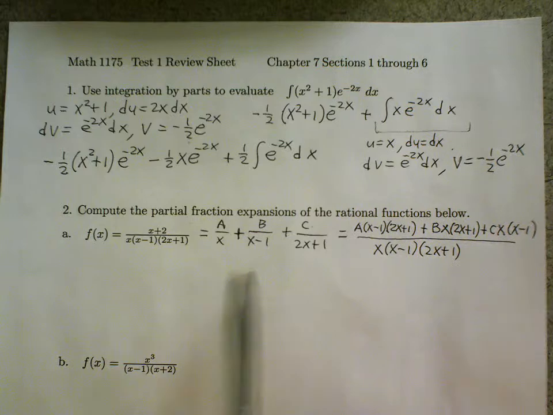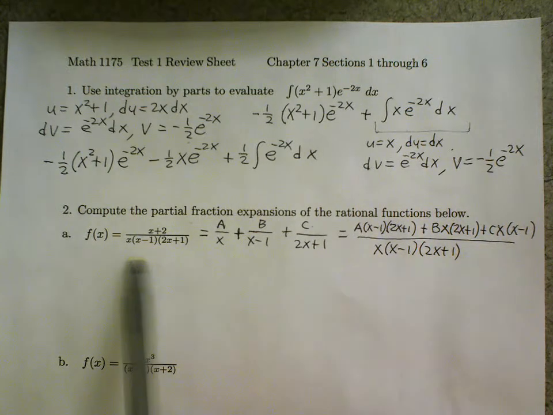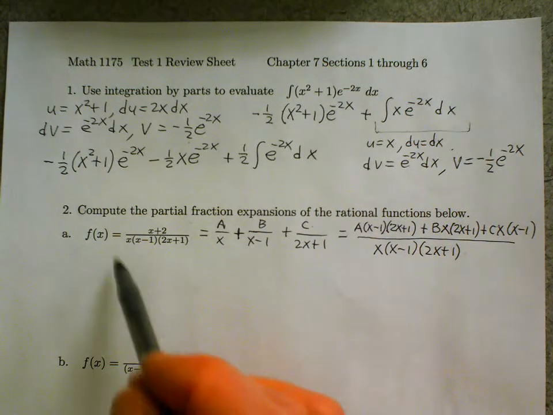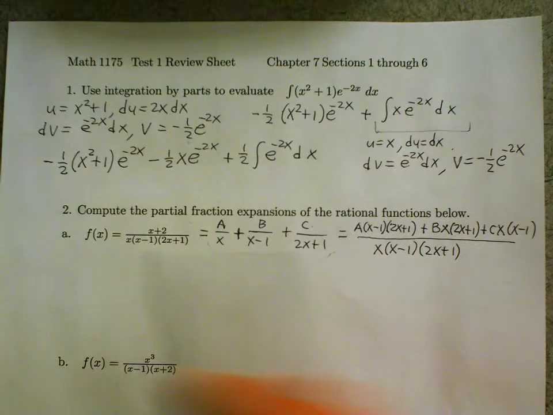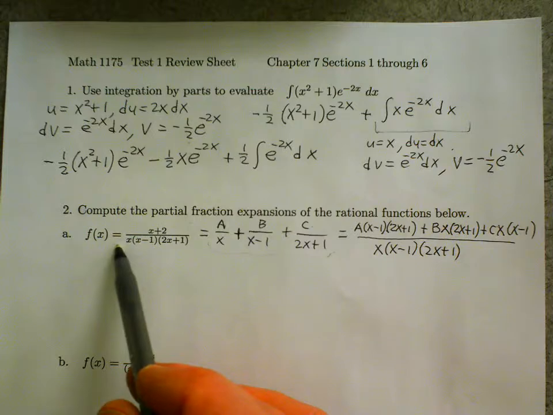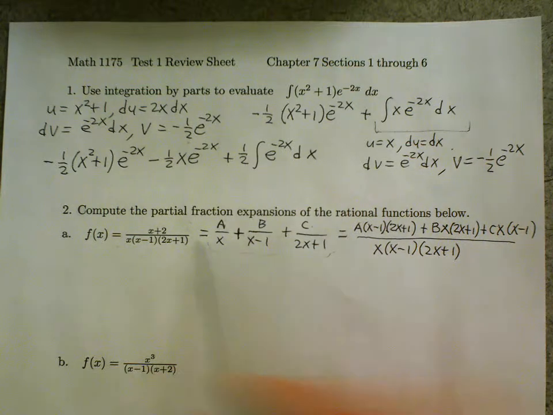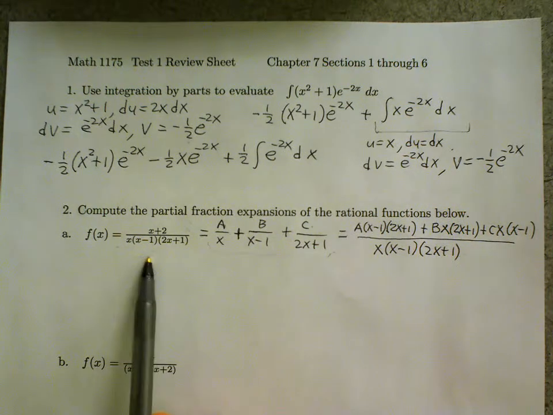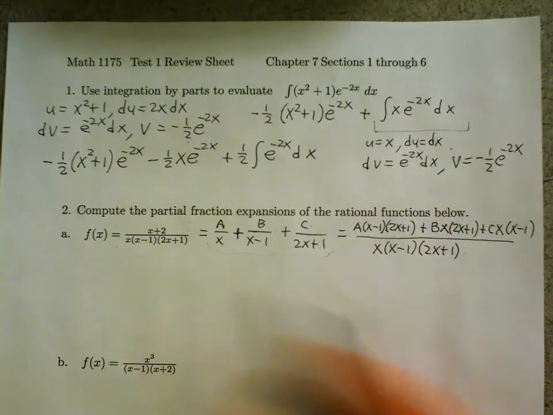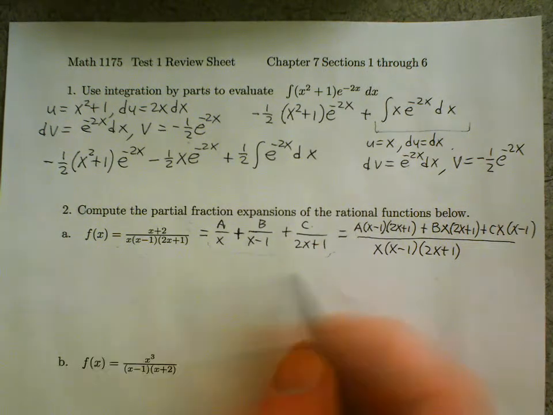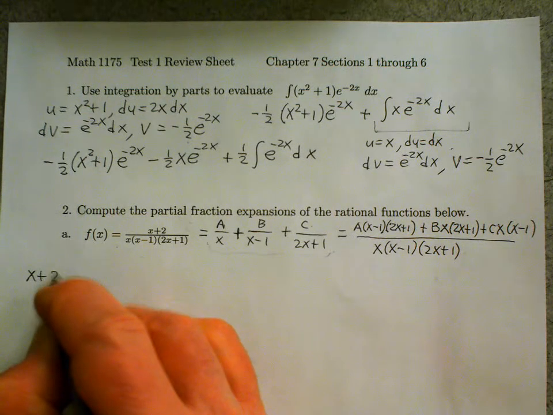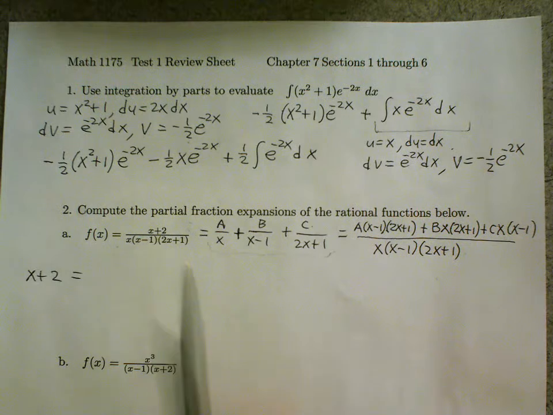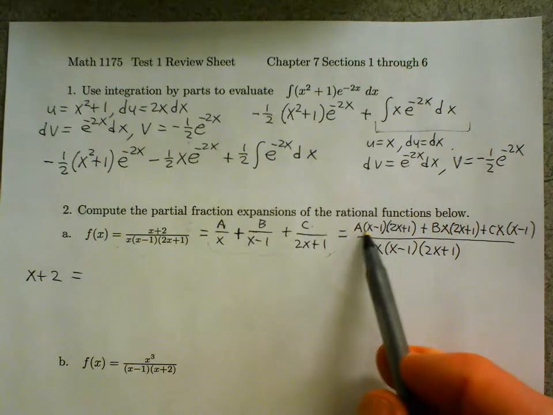Okay, if we clear denominators, that is, so for the moment, we're ignoring this middle part. And if we multiply both of these terms by the common denominator, all of those denominators will cancel and we'll get the equation x plus 2, that's this numerator, equals this numerator.